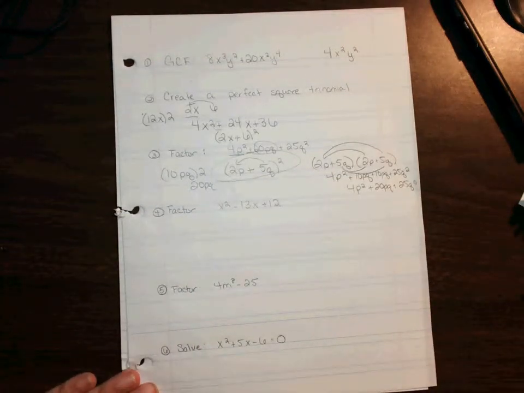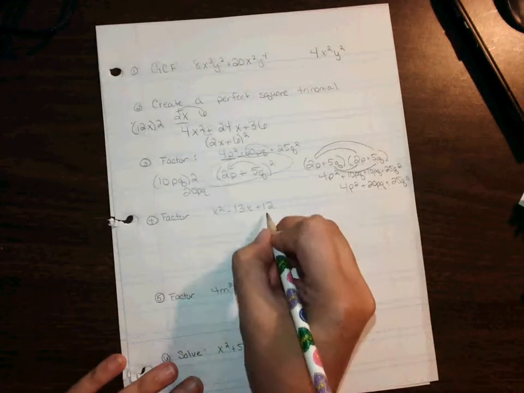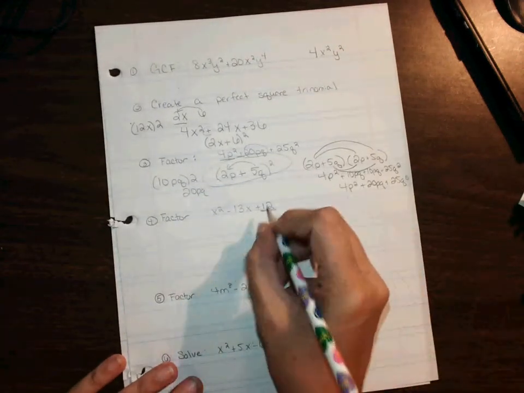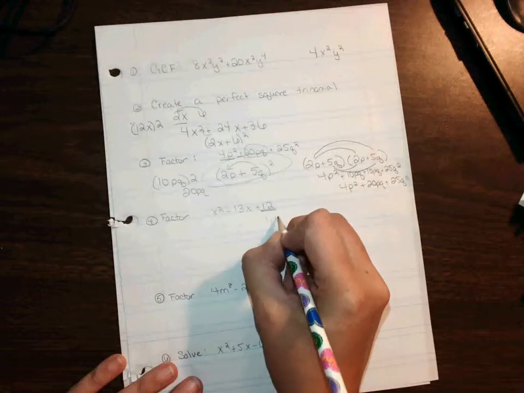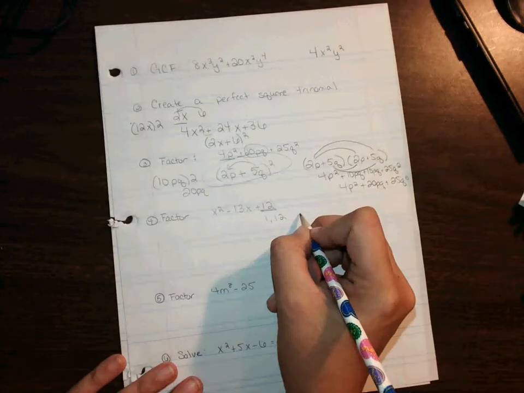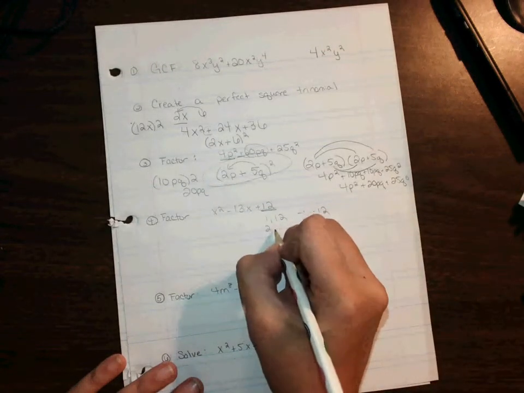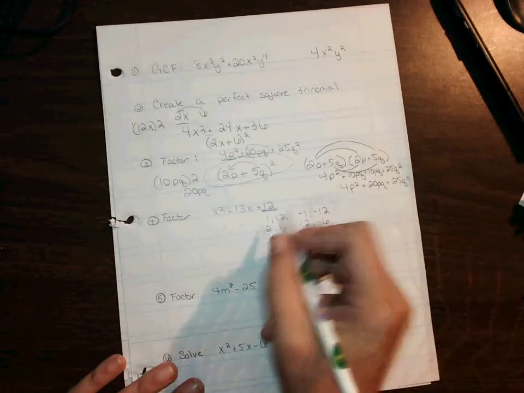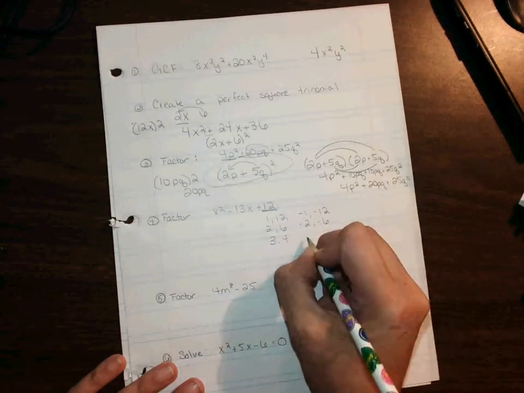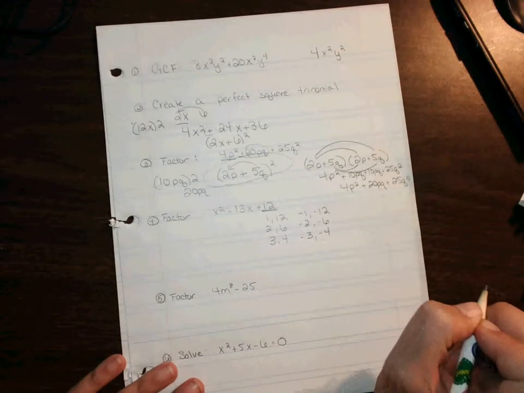Alright, here is another one we're going to factor. X squared minus 13x plus 12. We're going to look at C, and we're going to write all the factors of C. So 1 and 12, and negative 1 and negative 12 also make 12. 2 and 6, and negative 2 and negative 6. 3 and 4, negative 3 and negative 4. And I believe that's all of them.